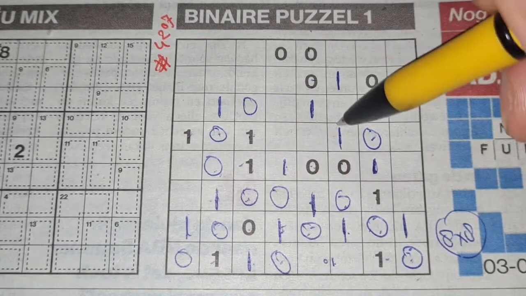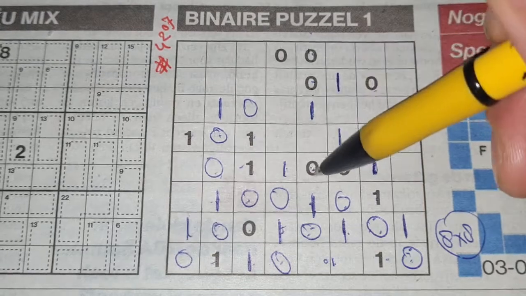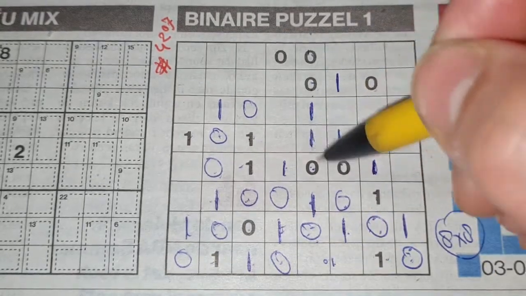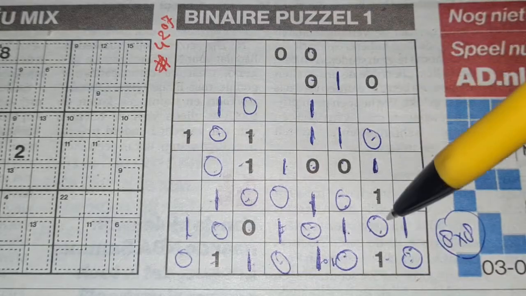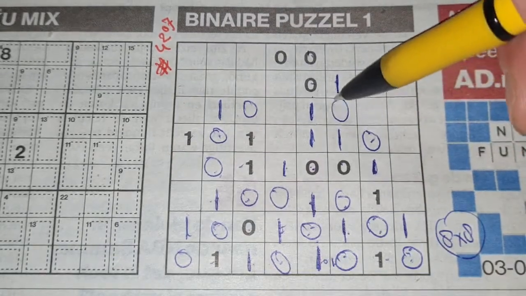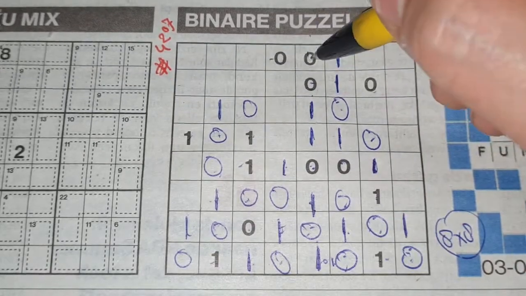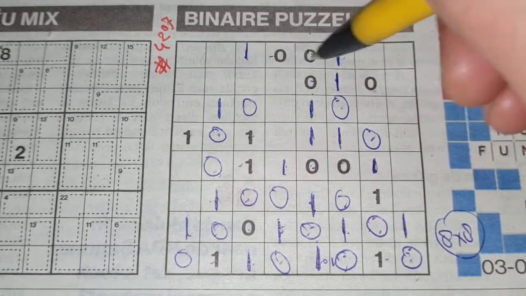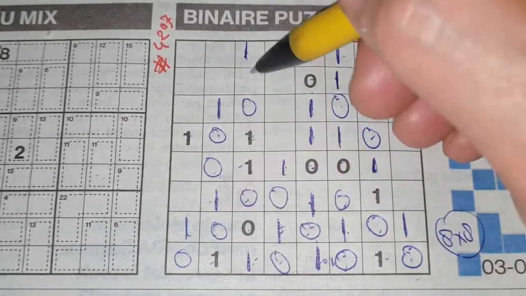Alright. 1, 2, 3, 4 O's, so the rest are 1s. Overlooked. Between 2 1s comes an O. Between 2 1s comes an O. 1, 2, 3, 4 O's, so the rest are 1s. Double O, here one, there one. Overlook this O also. 1, 2, 3, 4 1s, so the rest are O's.